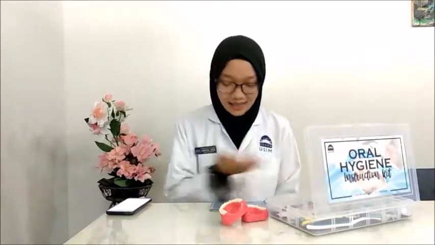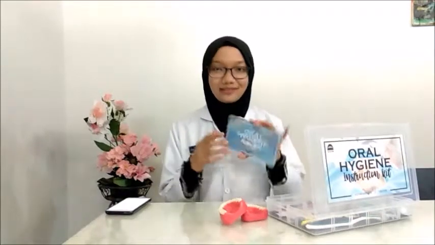What we have here is my oral hygiene instruction kit, the oral hygiene instruction card, educational card, and also my teeth model for the toothbrushing technique demonstration.